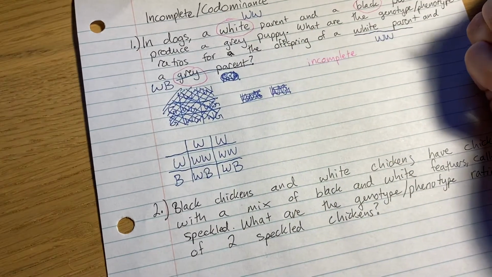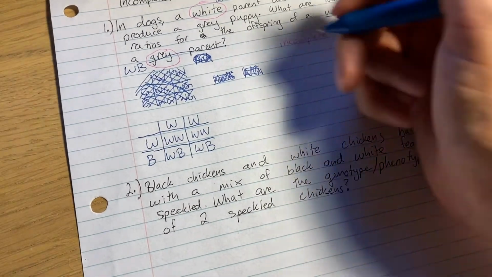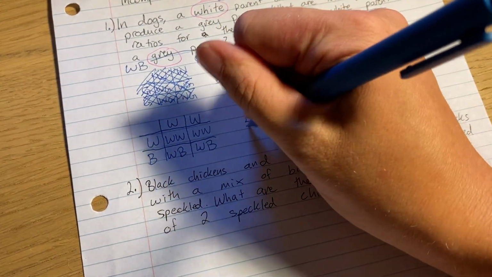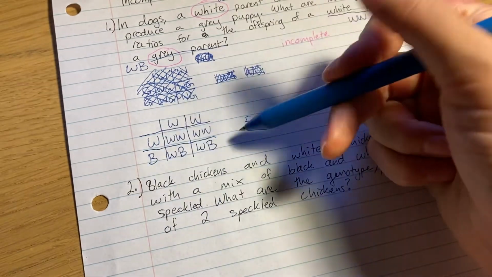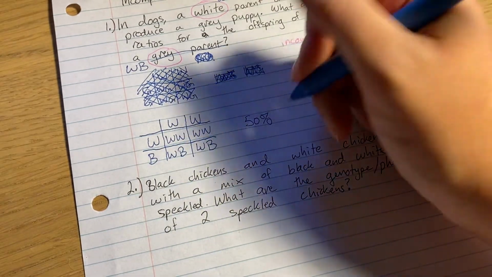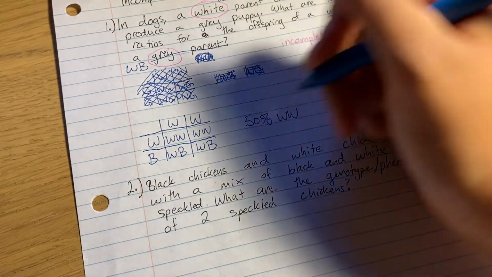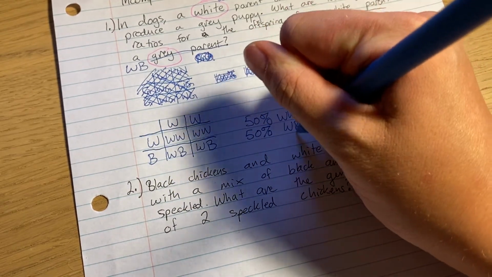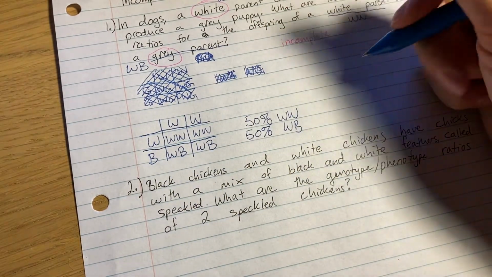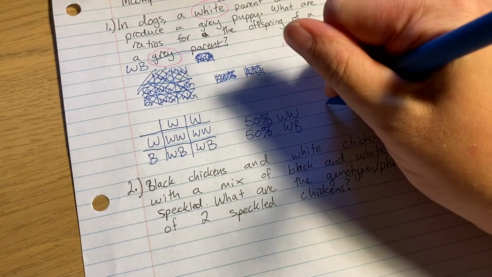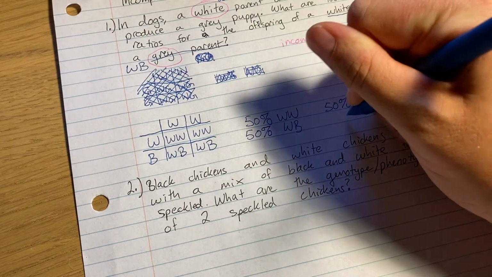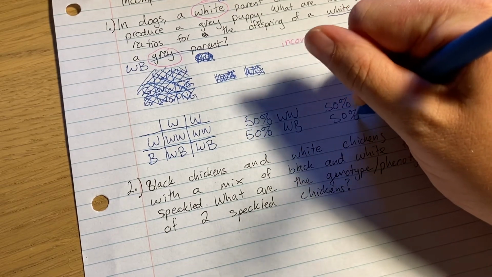Okay, so for my genotype ratio, I am going to say that 50%, half of my squares, or 2 out of 4 squares, are WW. The other 50%, or half, are WB. And then for phenotypes, WW is white, so 50% are white, and 50% are gray.